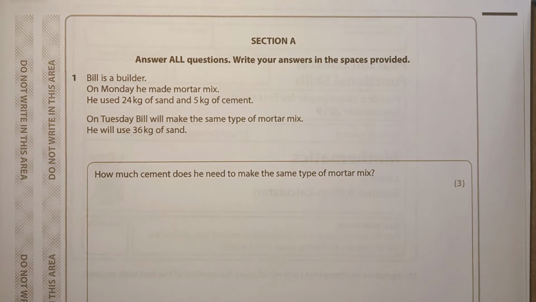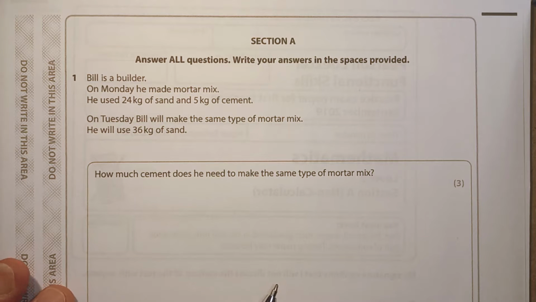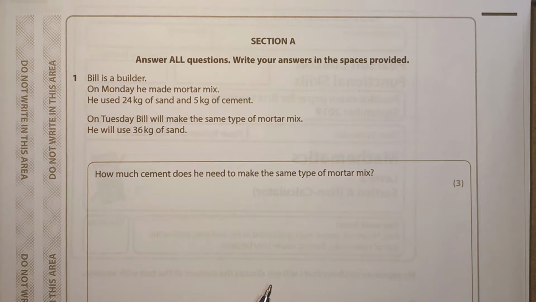Question 1. Bill is a builder. On Monday he made mortar mix. He used 24 kilograms of sand and 5 kilograms of cement. On Tuesday, Bill will make the same type of mortar mix. He will use 36 kilograms of sand. How much cement does he need to make the same type of mortar mix?